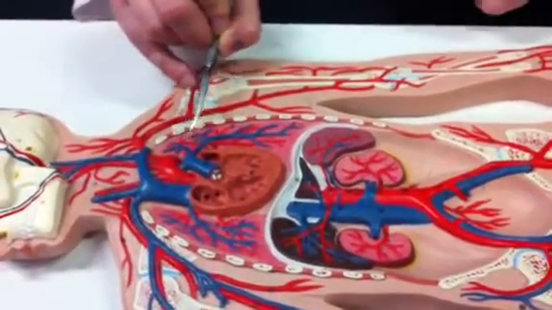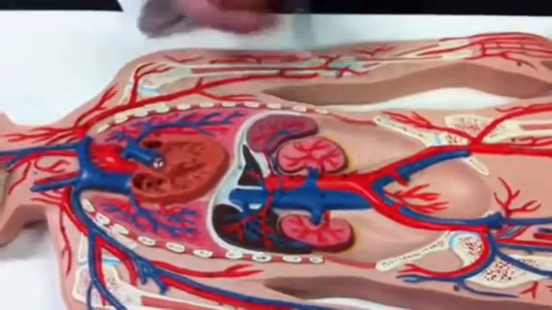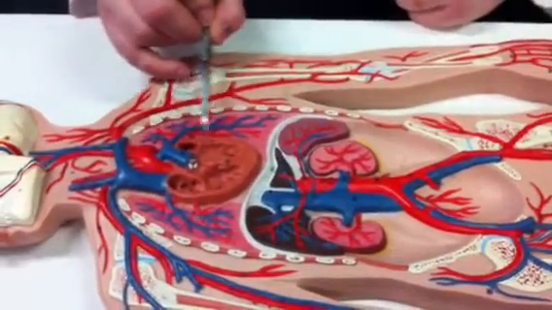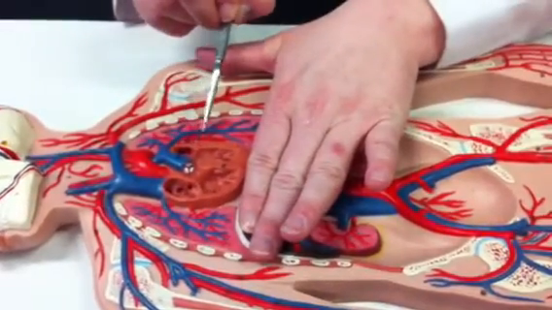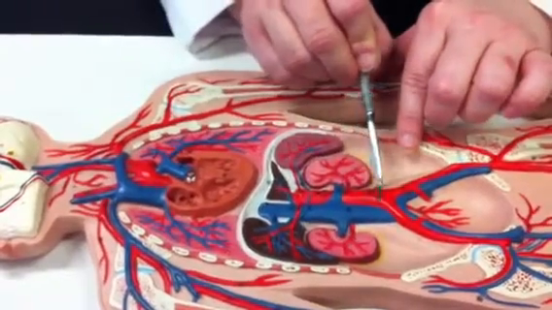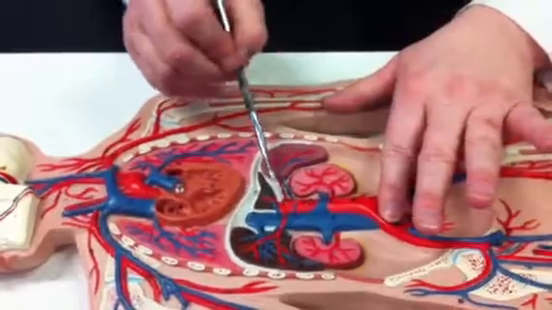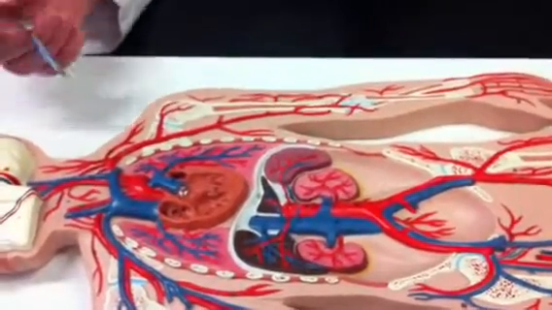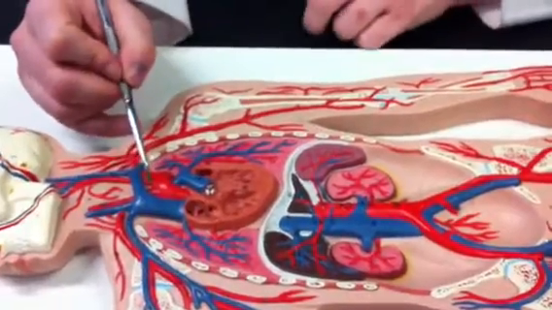Now, the descending aorta essentially is all of this, but you can call it different things in different areas. As it goes down here, when it's in the thoracic area, even though we can't see it, that would have been thoracic aorta. Then when it's down here, this would be abdominal aorta because it's in the abdominal cavity. But it's all descending. So let's go back here to the branches off of the aortic arch.